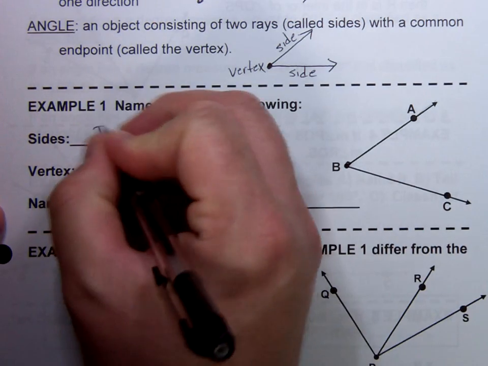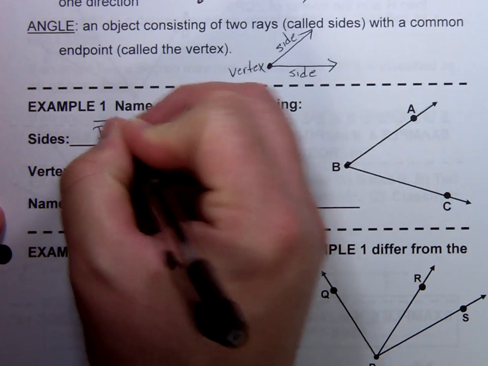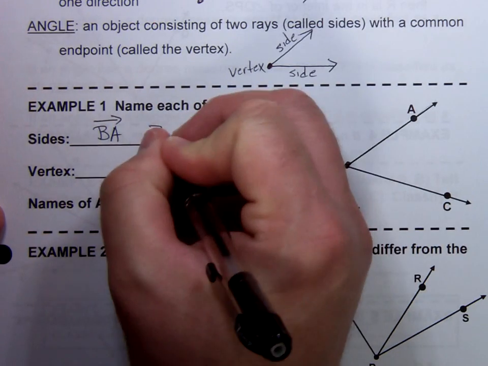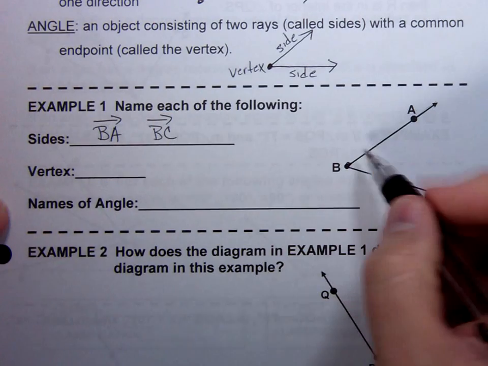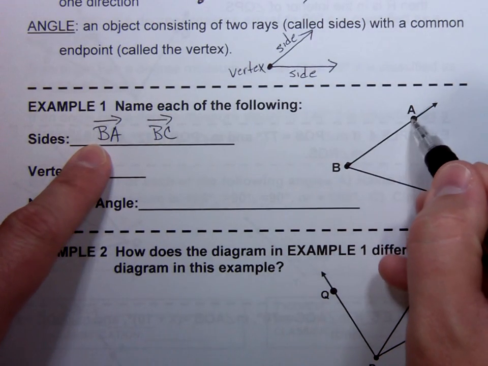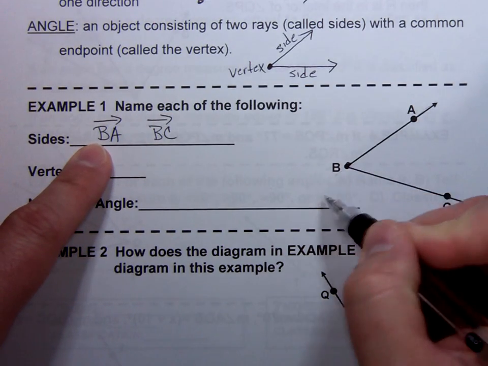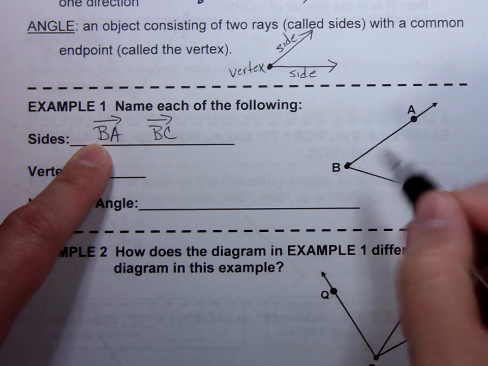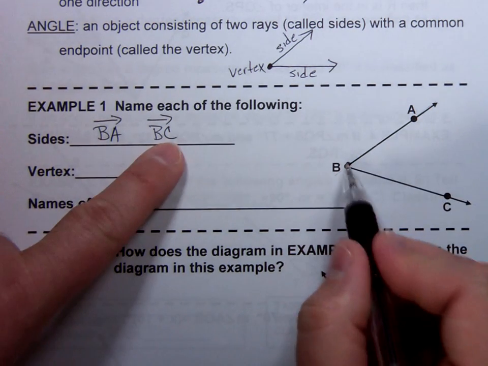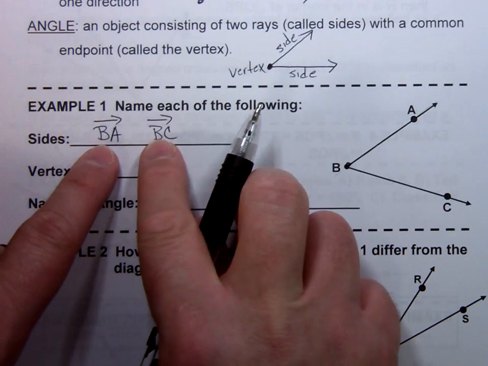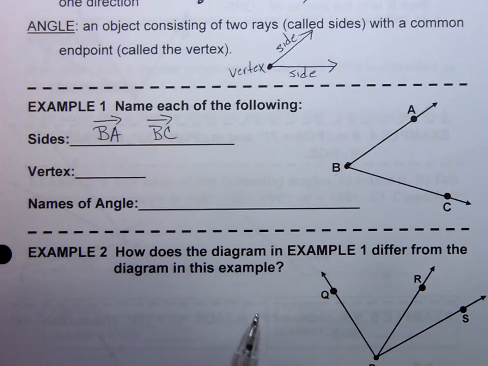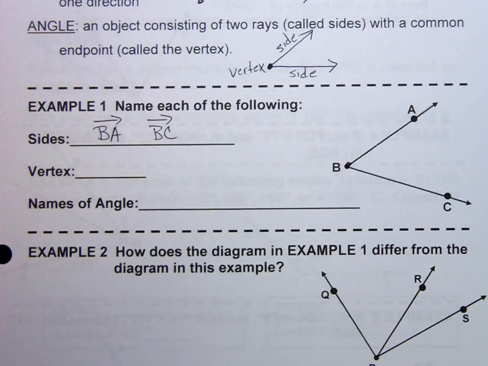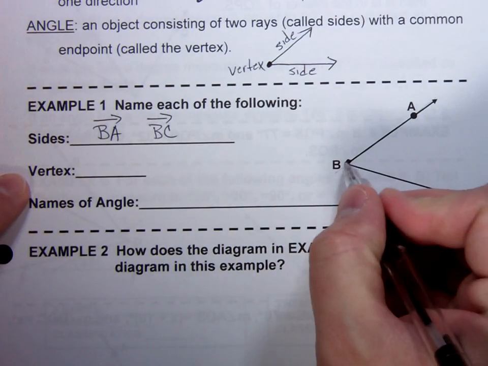Remember, when you write the name for a ray, the order of the letters is very important. Because if I say ray AB, it starts at A and goes this way through B to infinity, which is not the same ray. So ray BA, ray BC. The vertex of the angle should always be the first letter whenever you're writing the name of those rays. The vertex is point B.